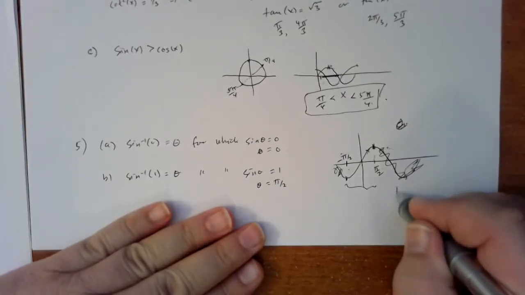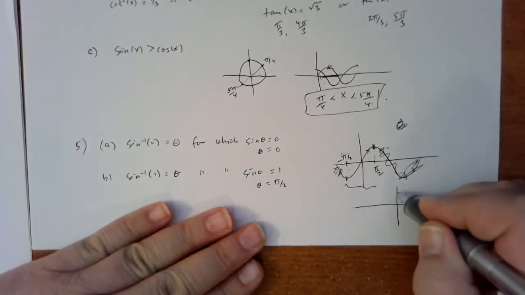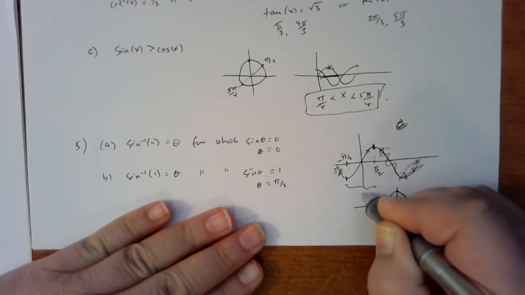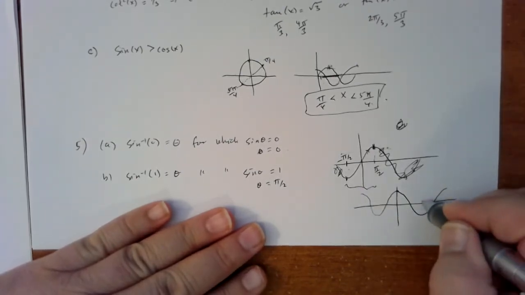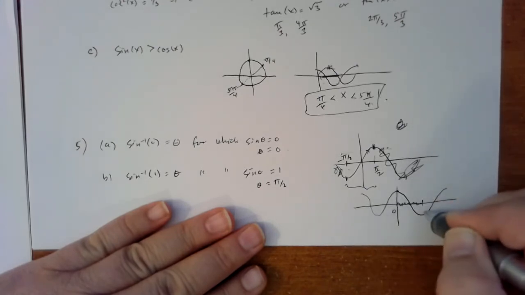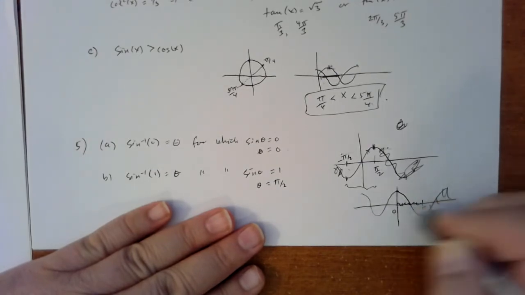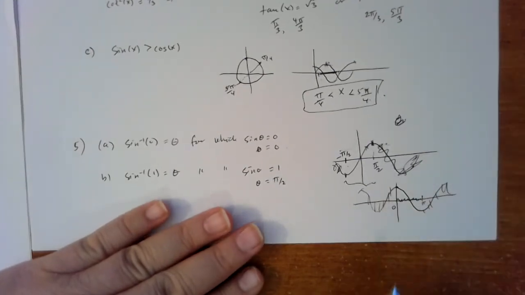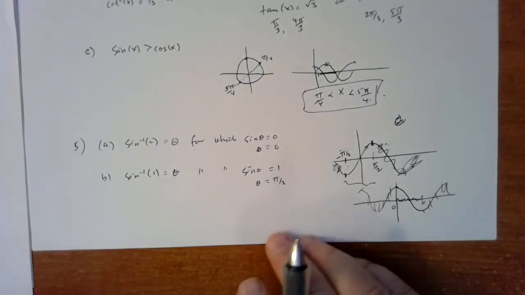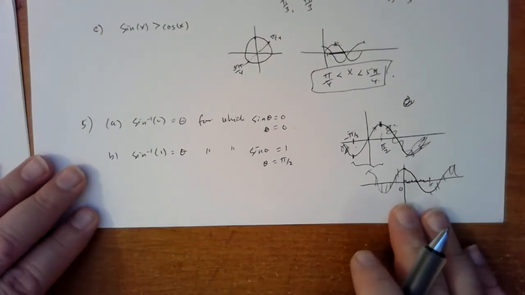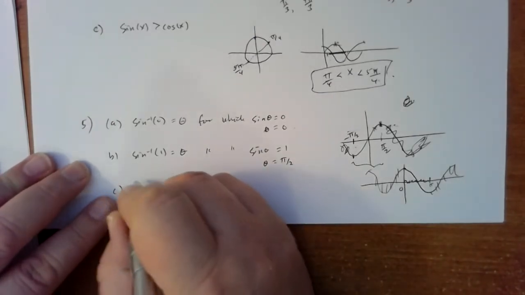While we're at it, what does the cosine do? How do we restrict the cosine function? The standard restriction is to take this chunk right here, and so that would be from 0 to pi. Okay, and then ignore the rest so that the function is invertible. Okay, so one of those is coming up here pretty soon. Maybe we'll do another sine here.